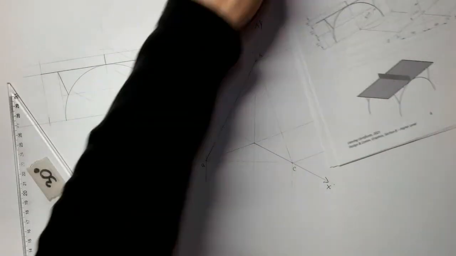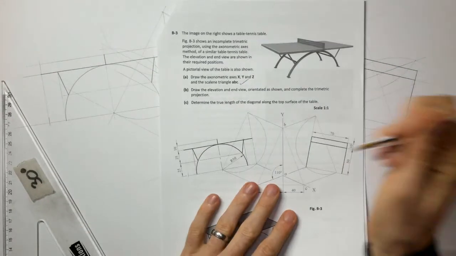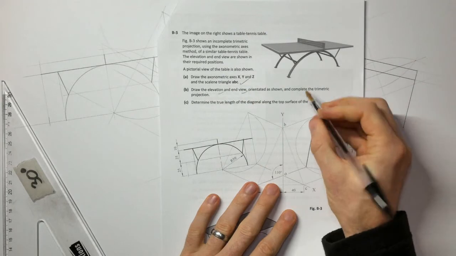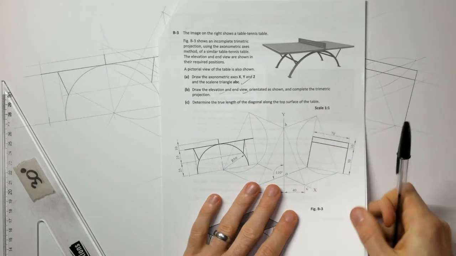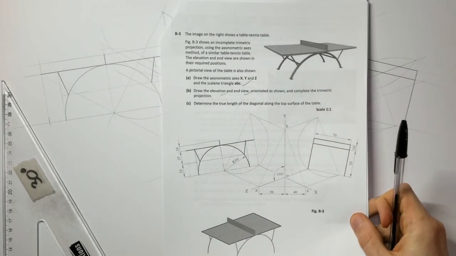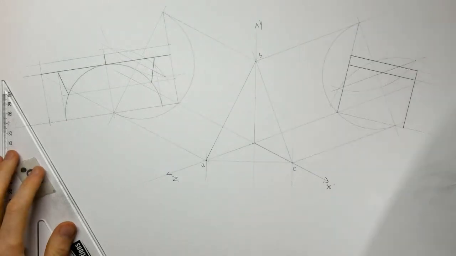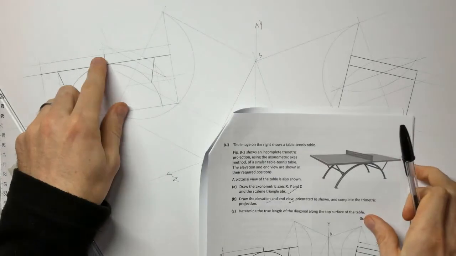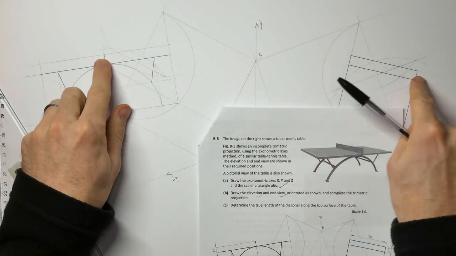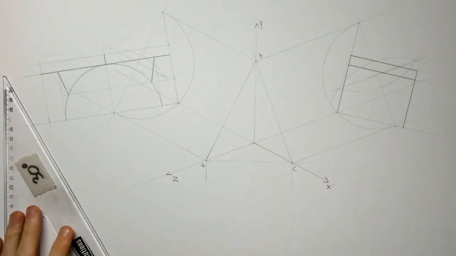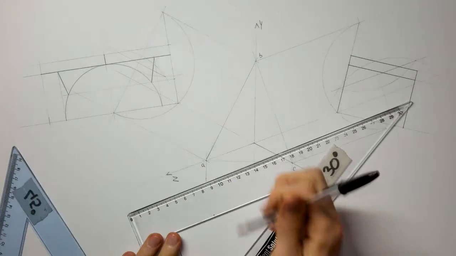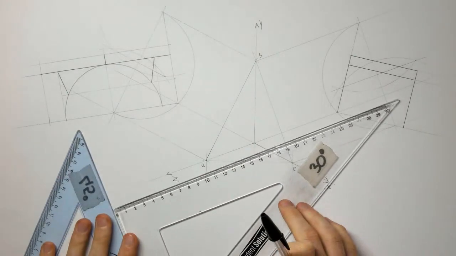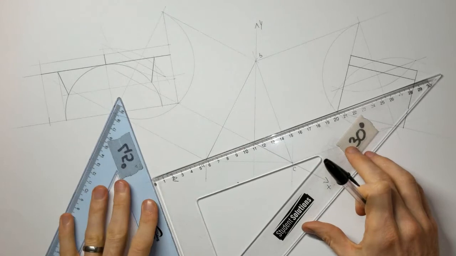That brings me as far as having the elevation and end view, and then we want to complete the trimetric projection. I will start with the actual table tennis net. Those are the projections of it. Here it is here, so everything projected back in the direction of the z-axis or the x-axis.